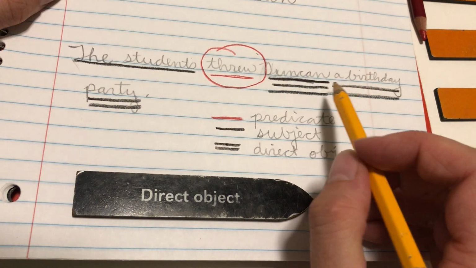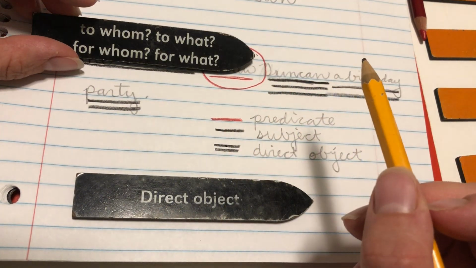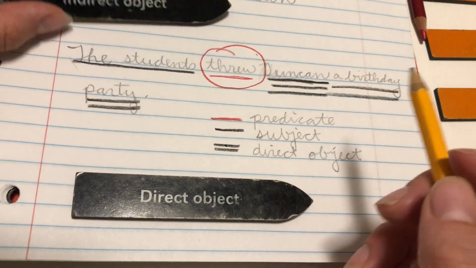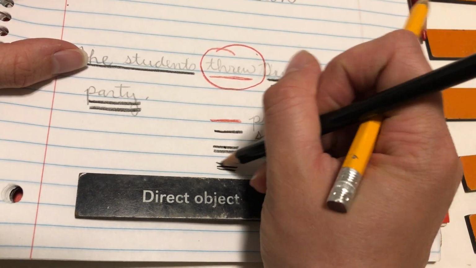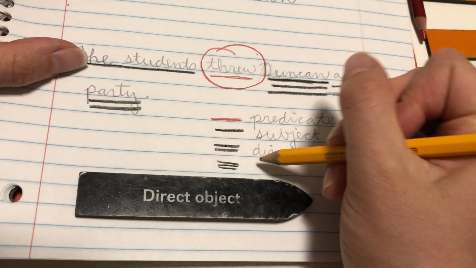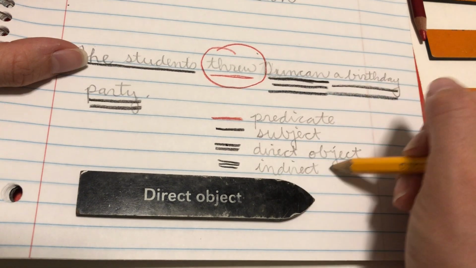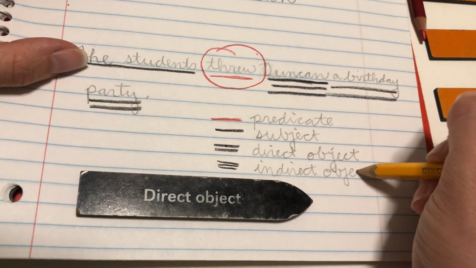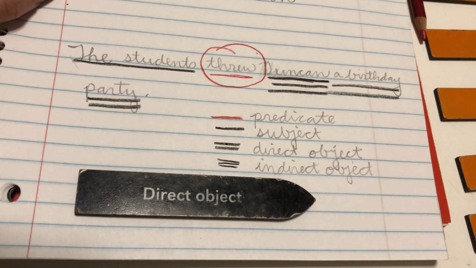And the students threw a birthday party to whom, to what, for whom, for what is our indirect object, which we underlined 3 times. And that's one example of sentence analysis with indirect objects.